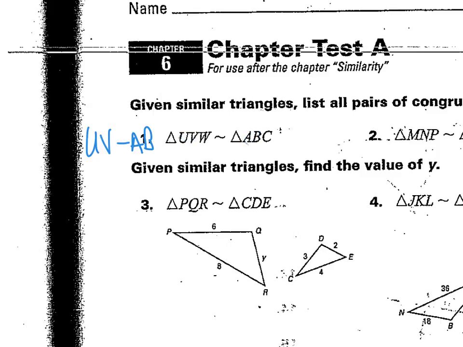Now you would just need to figure out the other two sets of sides, but just go in order of the letters. So then you'd have VW and who? Who's the other one that matches up on the other side? And then you would have WU and what other side over here. Now that's how we do the sides.